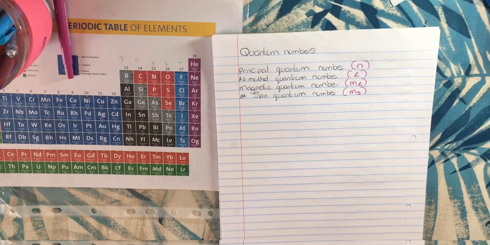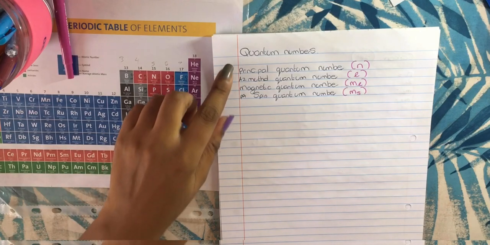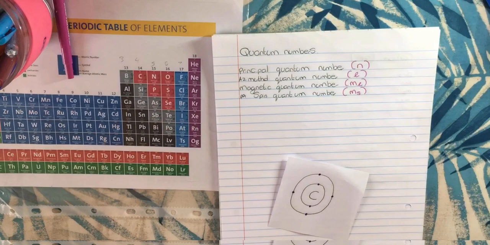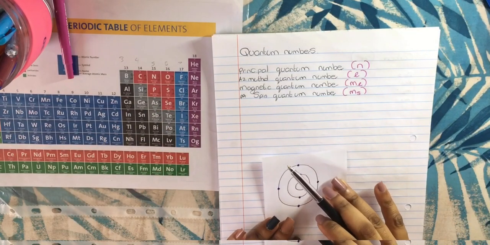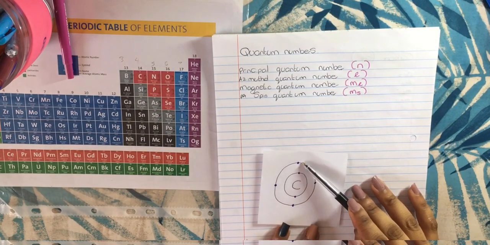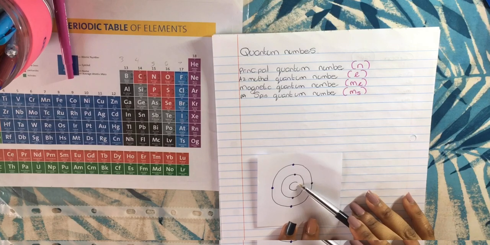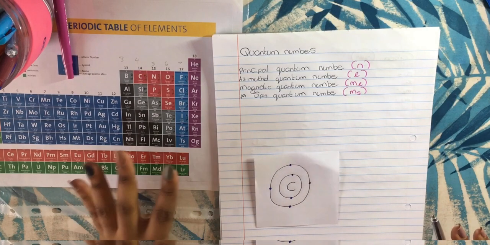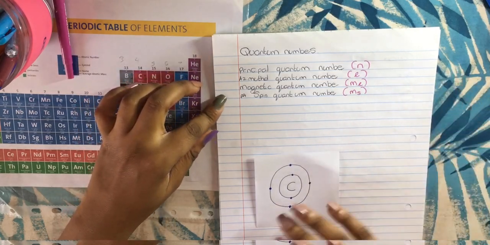In today's lesson, we'll be doing quantum numbers. So there are different clouds of property where electrons can occur around an atom. Electrons in an atom are described or characterized using 4 different types of quantum numbers.